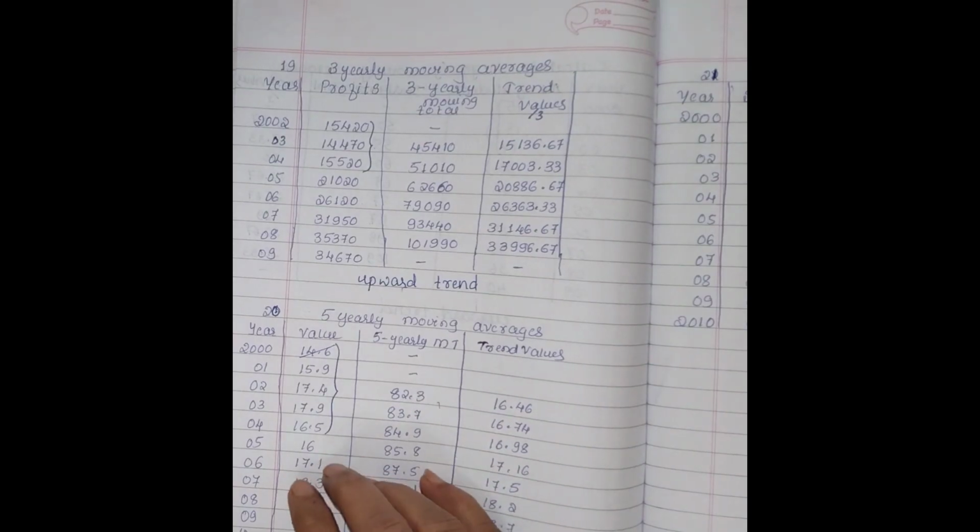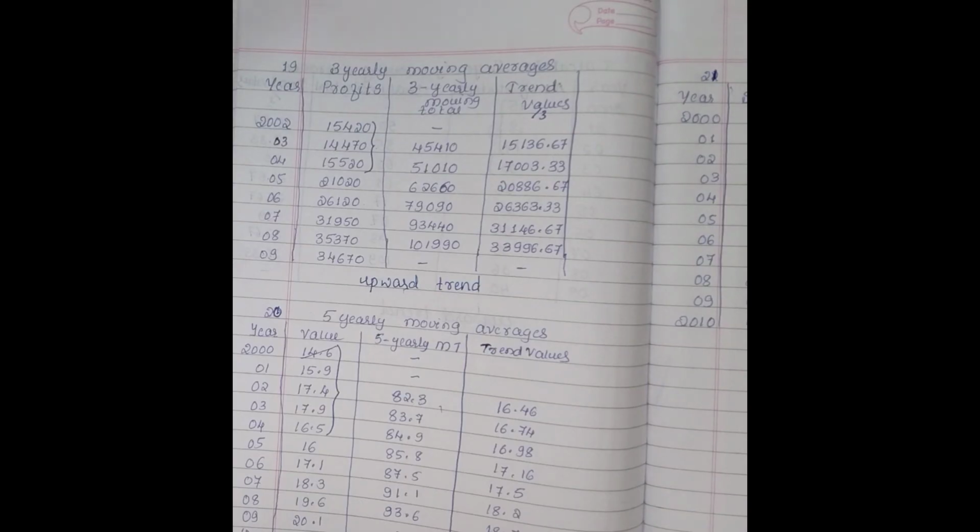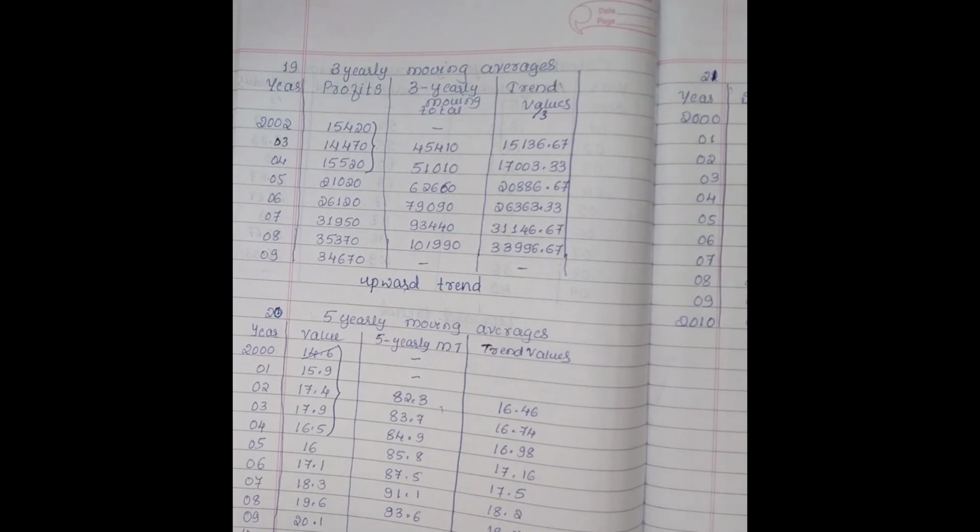Okay students, this is completed. Moving averages is completed. In the next video I will solve the straight line trend. Under the least squares method, 3 methods come: straight line trend, quadratic trend and exponential trend. I will do the straight line trend and quadratic in the next video.